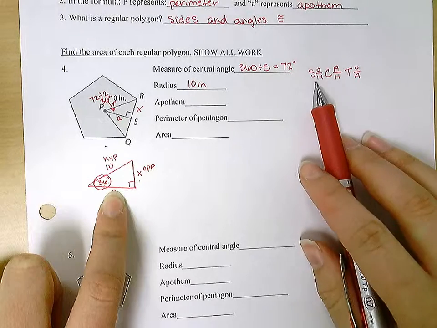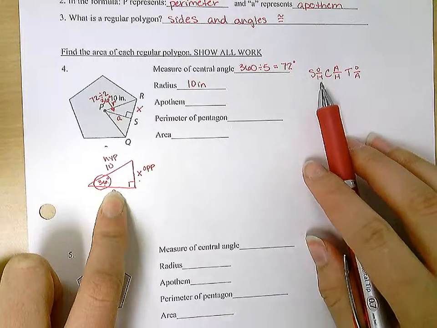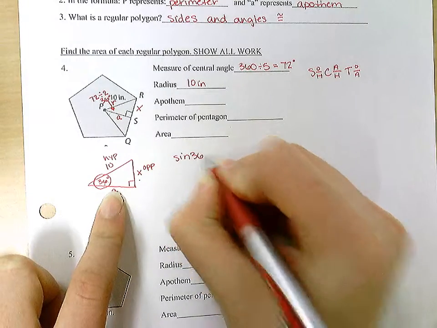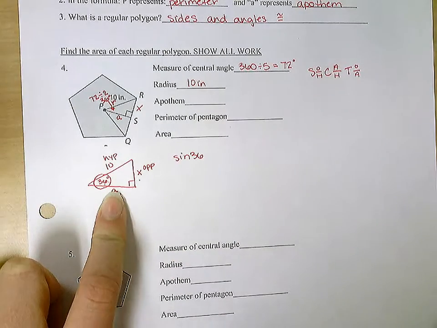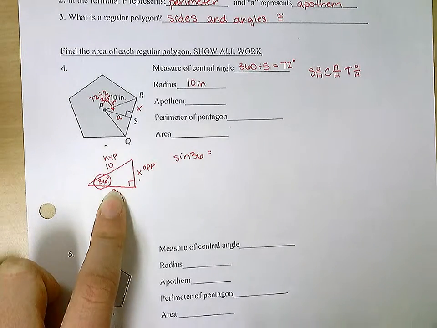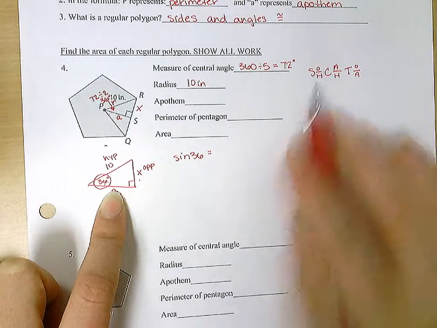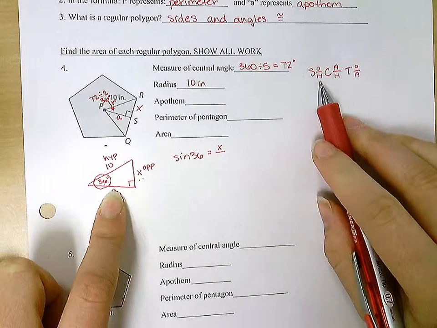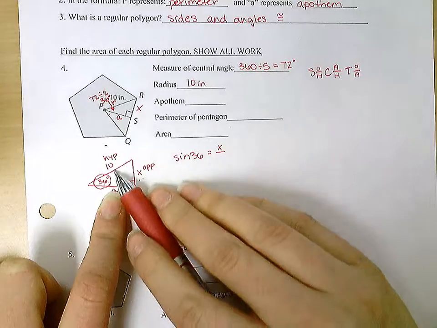I should use sine. That's opposite and hypotenuse. So I would take the sine of the angle we went from, which was 36, set it equal to the opposite side, which is x, over the hypotenuse, which is 10.